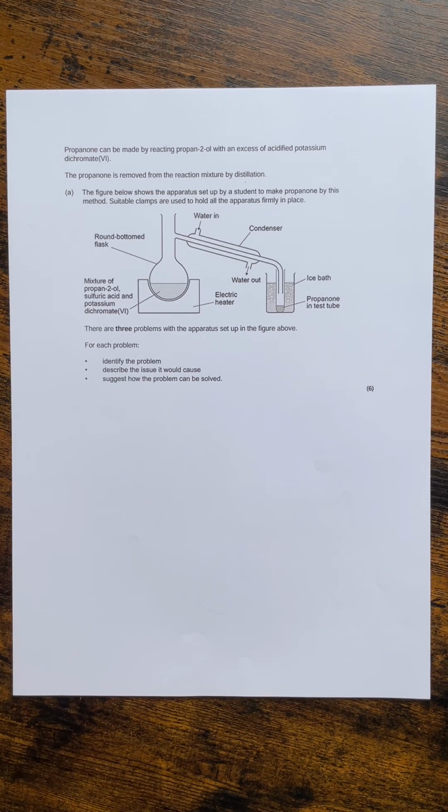And this sort of question in terms of apparatus is fairly common for this required practical. I have seen them do a similar thing with refluxing. And what we have to do here is, using the figure that they have provided us with, spot 3 problems with the apparatus setup. And for each of those 3 problems, we need to identify what the problem is, describe the issue that it would cause, and suggest how the problem can be solved.